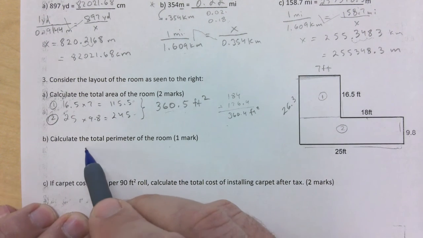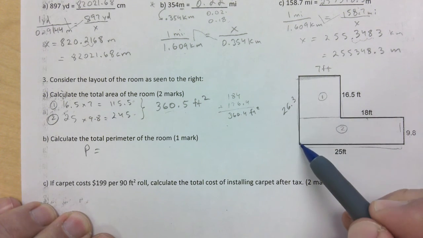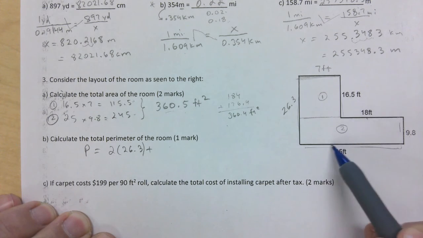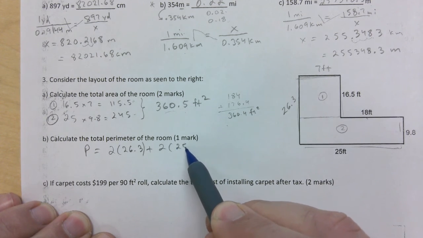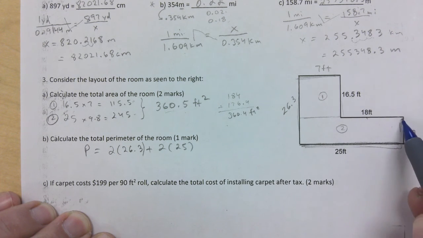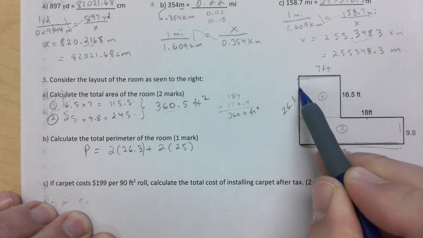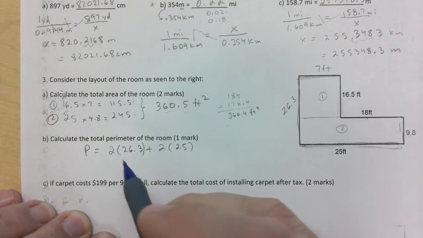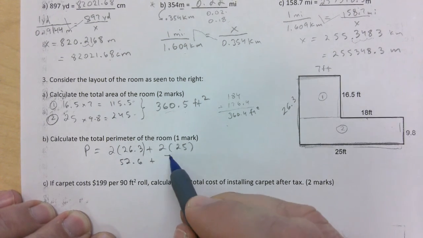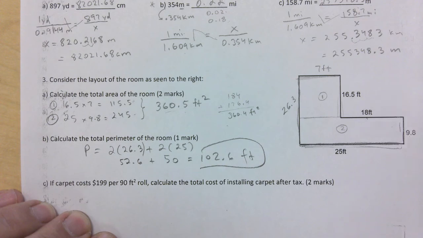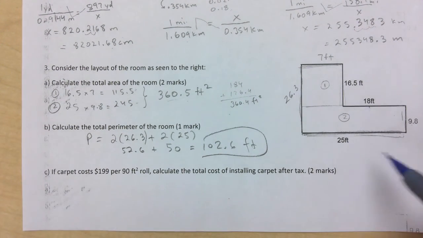The total perimeter, I'm just going to go 2 times this, right? Plus 2 times 25, because that's really what you're traveling. 25 twice, right? Horizontal movement once here, and then again on your way back. And then the 26.3 gets repeated as well. So that's 52.6 plus 50. That's 102.6 feet. Just 1 mark there for that. If you added them all up individually, no problem. You should get the same answer.